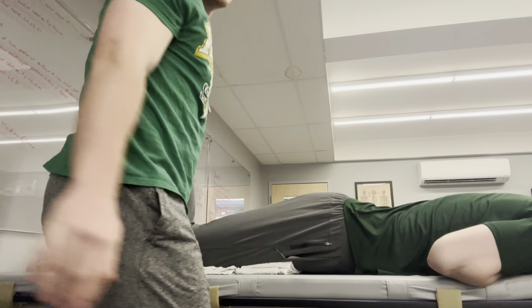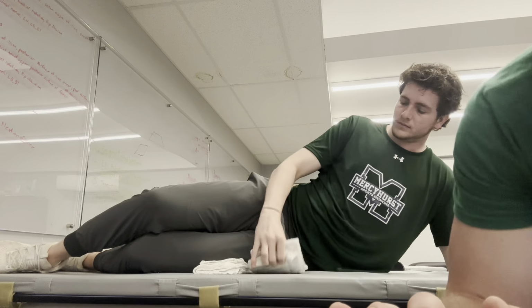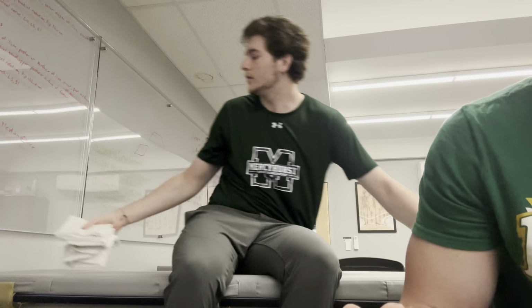Good, okay. And so for this, a positive test would be pain is elicited in the anterior or lateral thigh. And the implication or pathology is nerve root impingement on L2, L3, or L4.